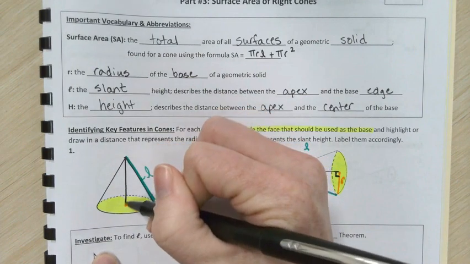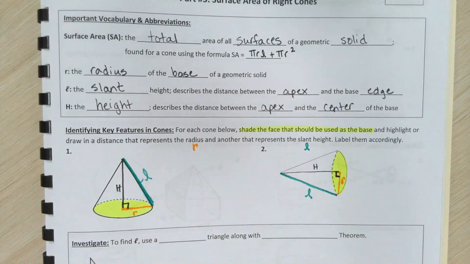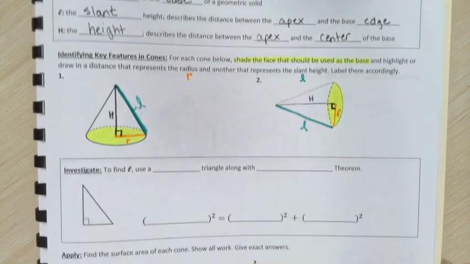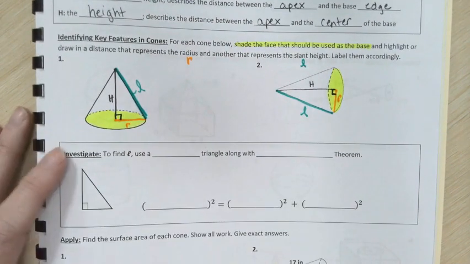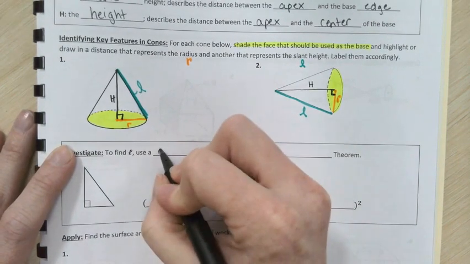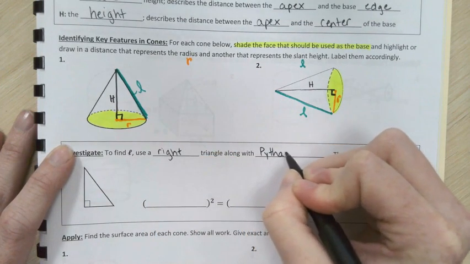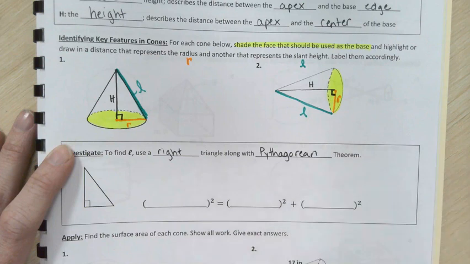So in this triangle, from the apex down to the center of the base, gives us the opportunity then to find missing slant heights or to find missing radii by using a right triangle along with our Pythagorean theorem, similar to what we did with pyramids.